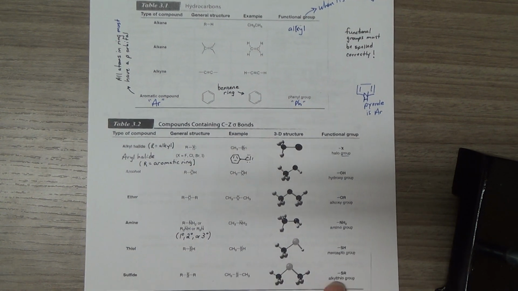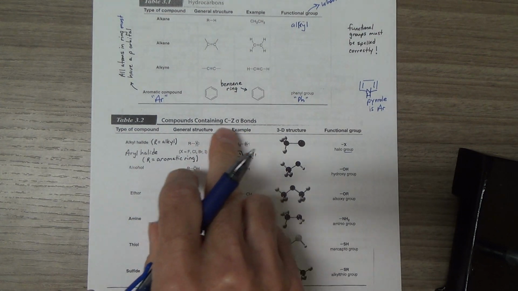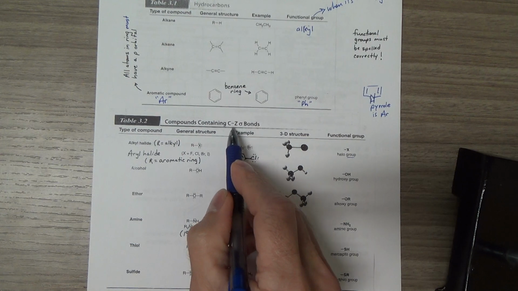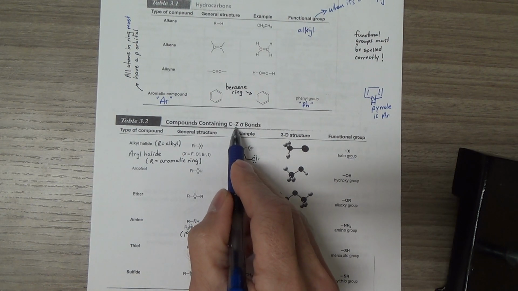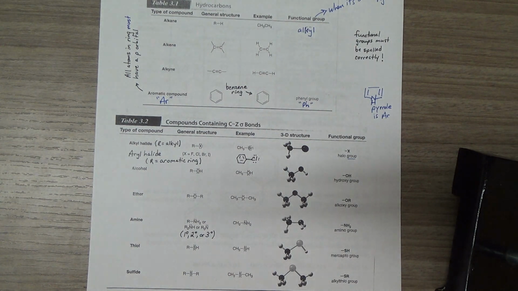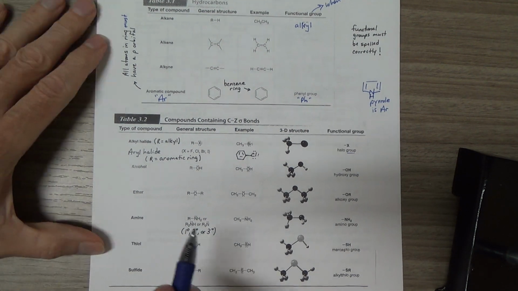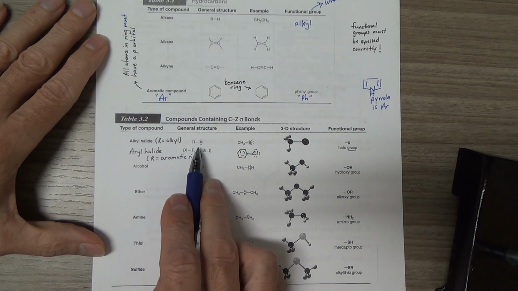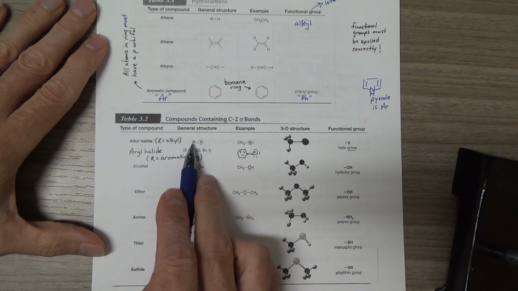The next table here is compounds containing, this is a little bit odd to me, Z. Basically Z here is a heteroatom, something other than carbon. And the first one will be when we have a halogen. Now halogen is often designated with an X.